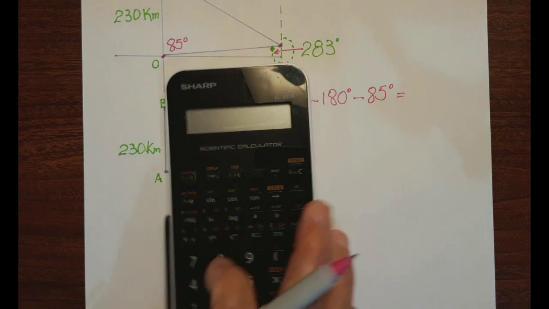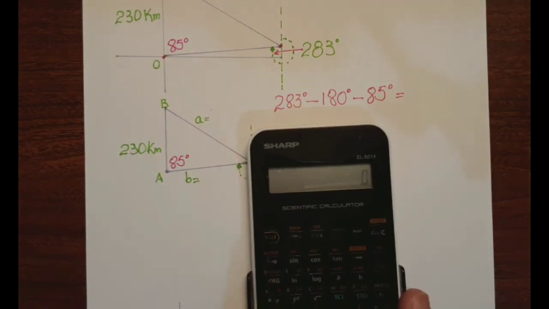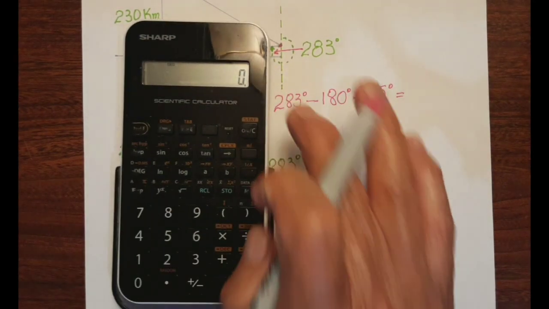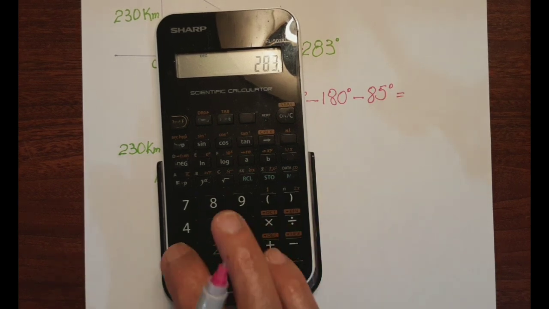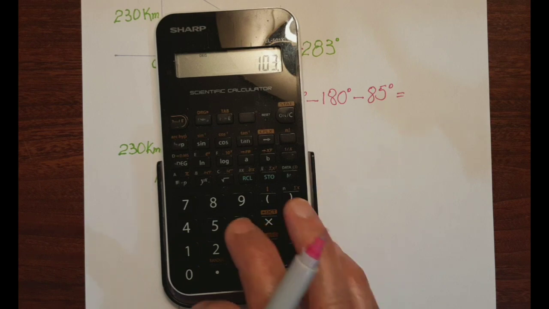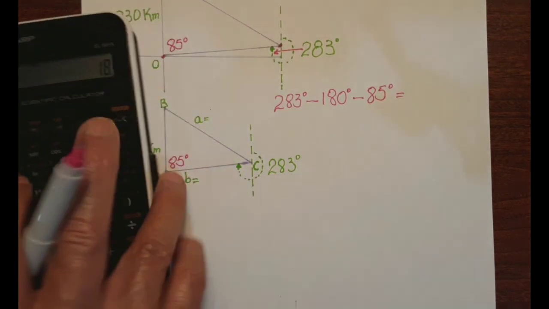We go to the calculator. 283 minus 180 equals minus 85 and gets 18.